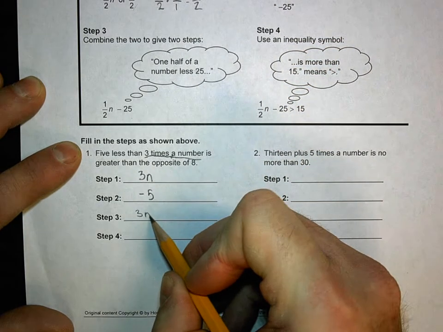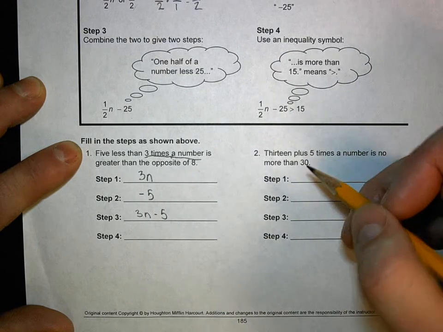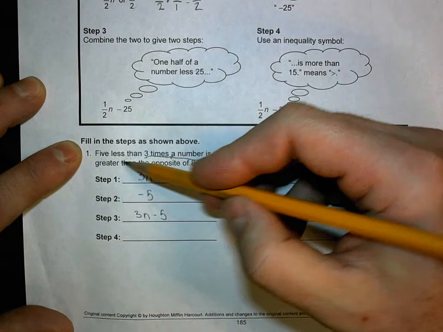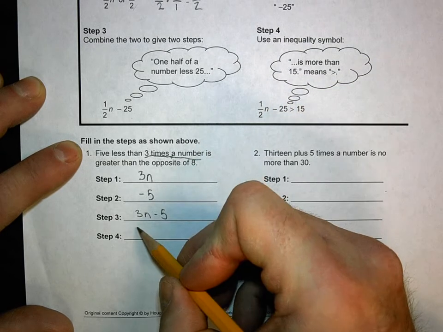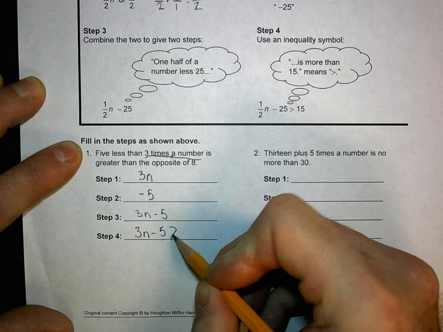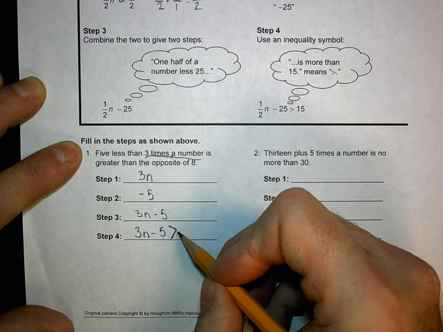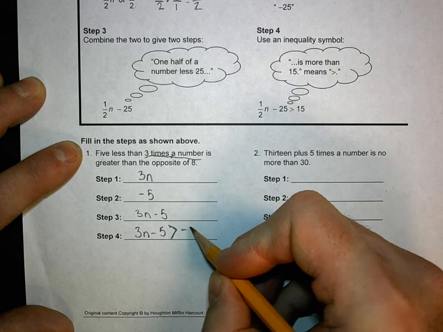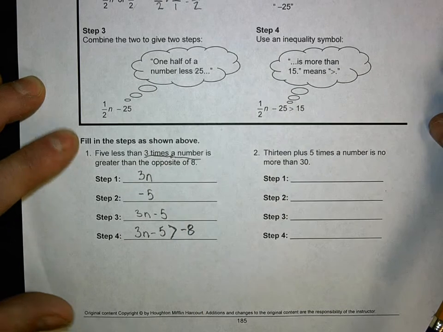So 3n minus 5. Step 4, we figure out what we want it to be. It says it's greater than the opposite of 8. What's the opposite of 8? That's negative 8. So 3n minus 5 is greater than, remember that the big side indicates the greater than, the little side indicates the less than, the opposite of 8, which is negative 8. So we have that one done.